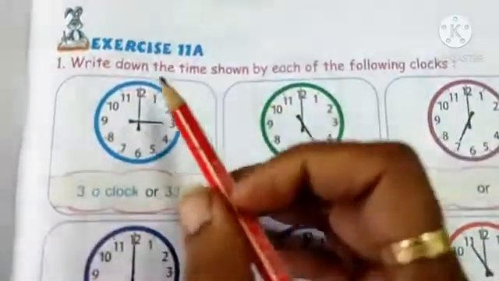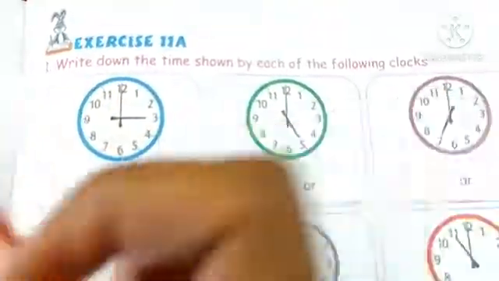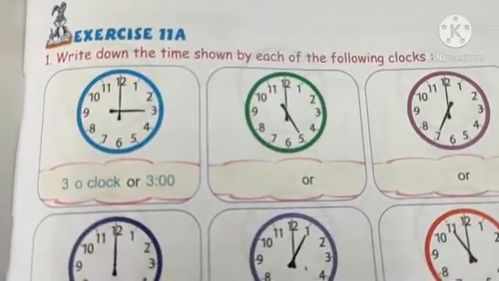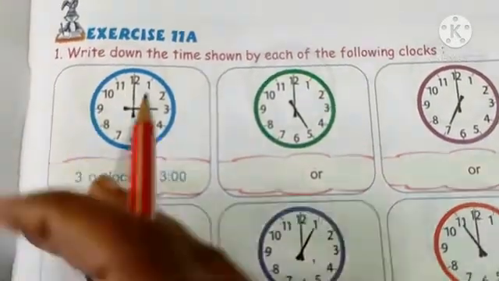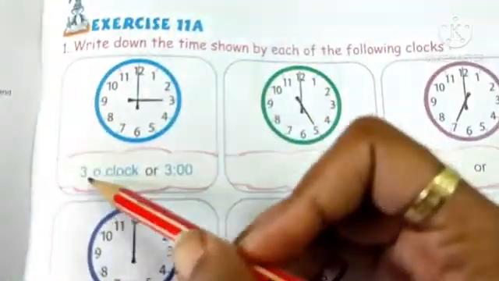Now let's do exercise 11a. Write down the time shown by each of the following clocks.